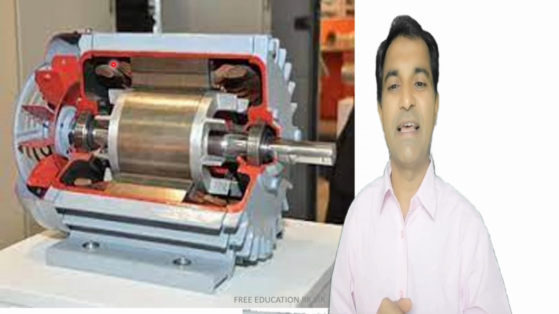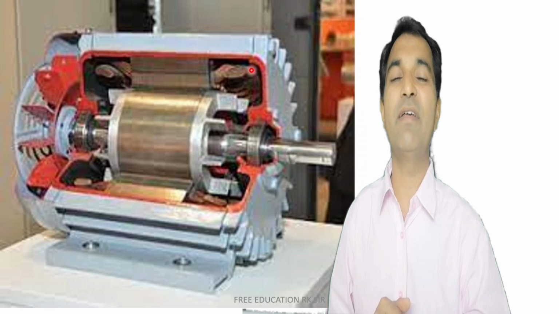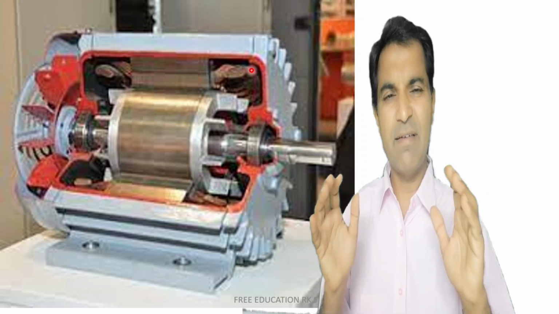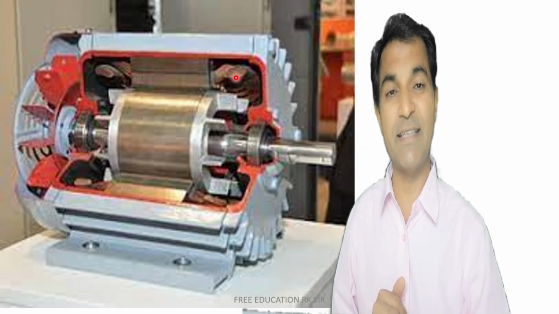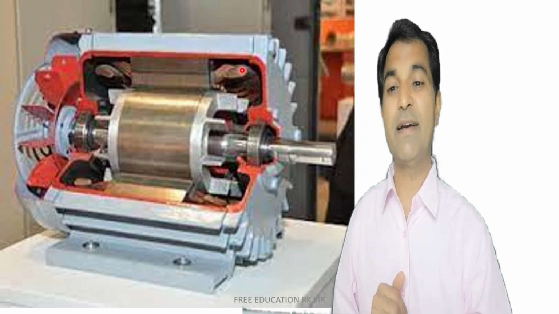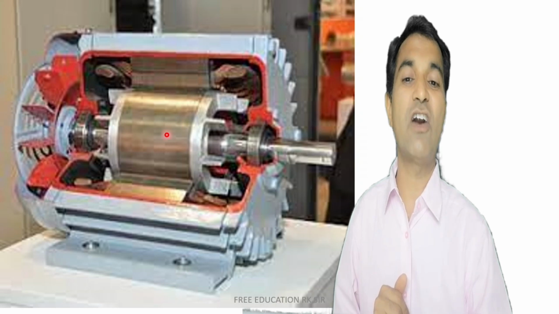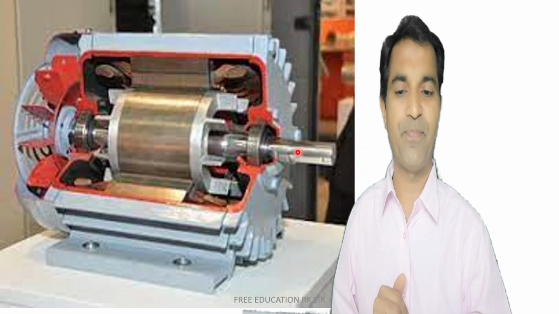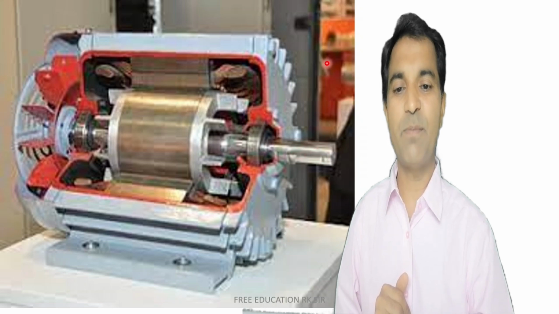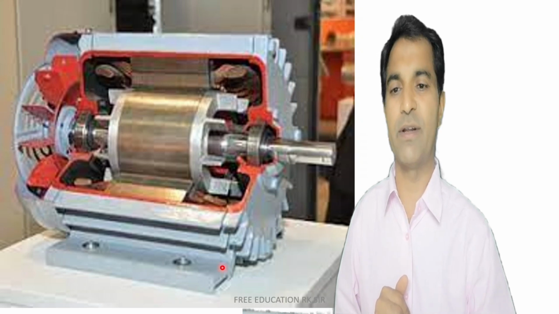They are poles. Current will be given to these and they will become poles, and they will behave like permanent magnets, and under the effect of magnetism of these electromagnets, this armature will start rotating and we will be getting movement over this shaft. And these are the fins to keep the motor cool, and this is the foundation of a motor.